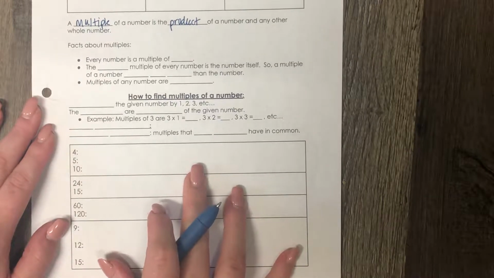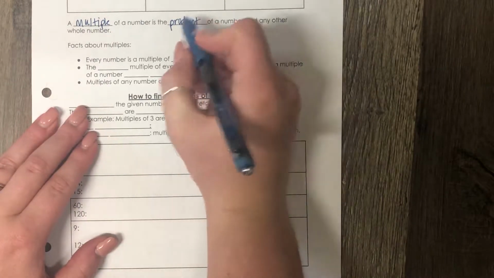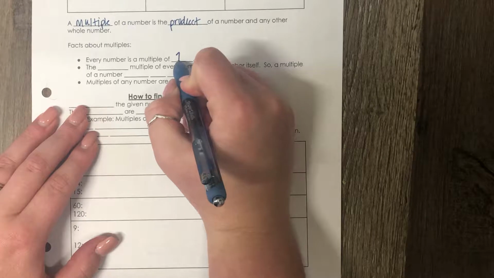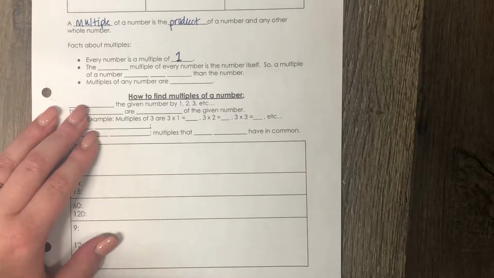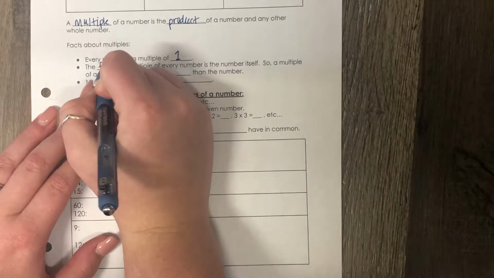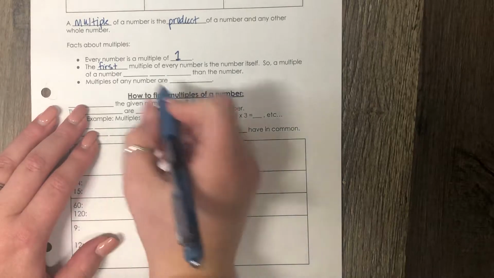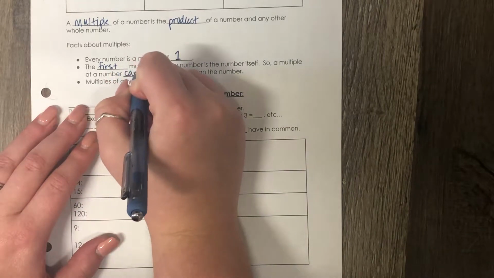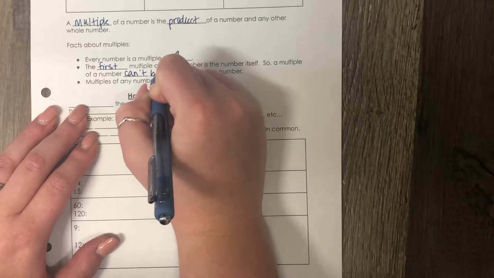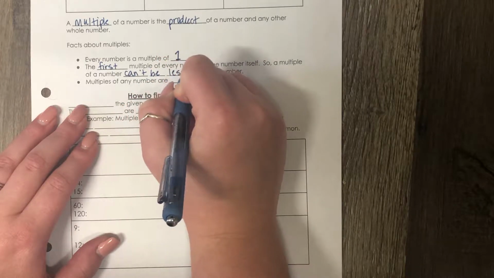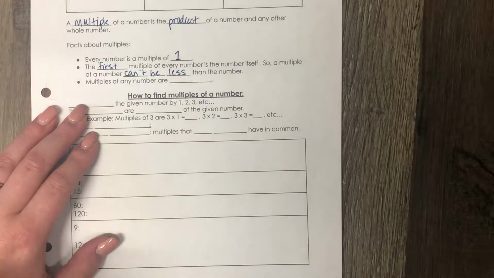Facts about multiples. Every number is a multiple of 1. The first multiple of every number is the number itself. So a multiple of a number can't be less than the number.